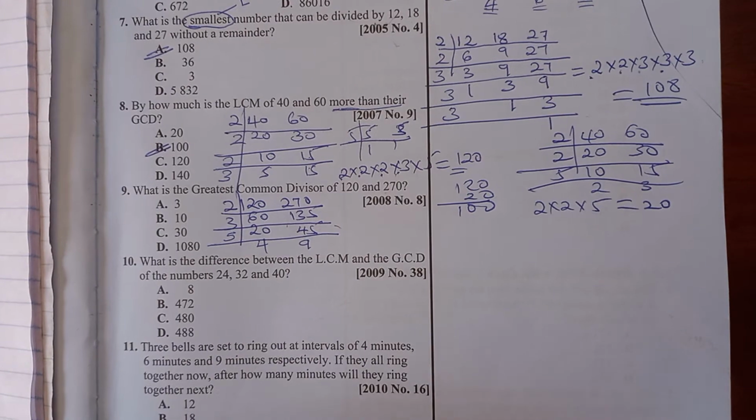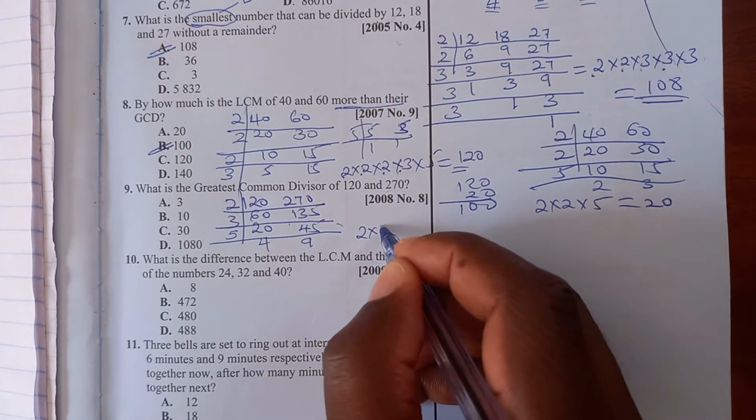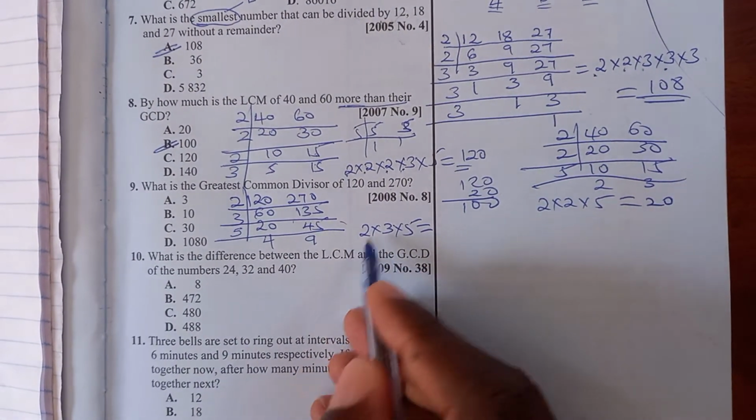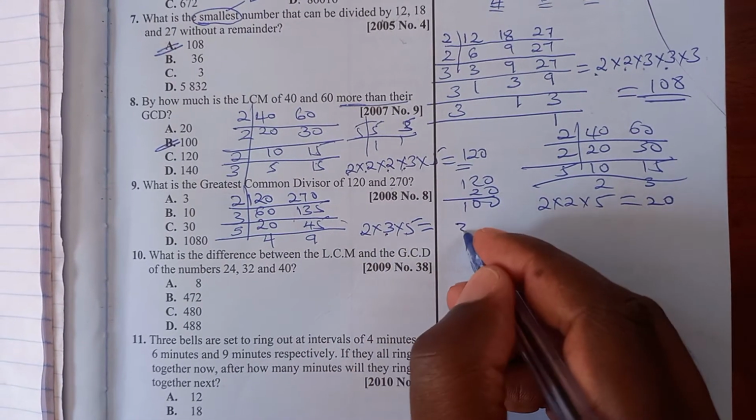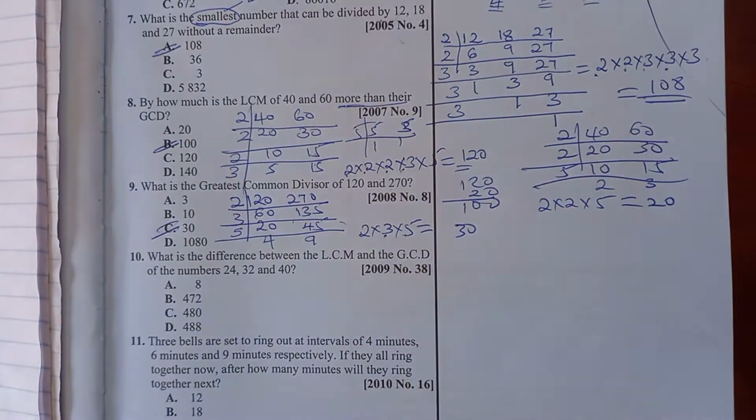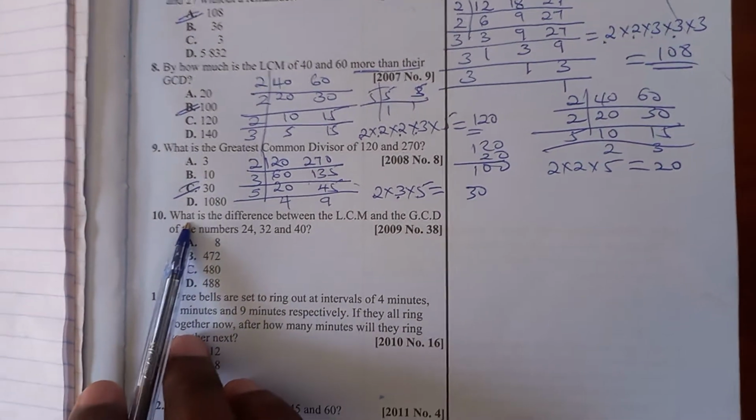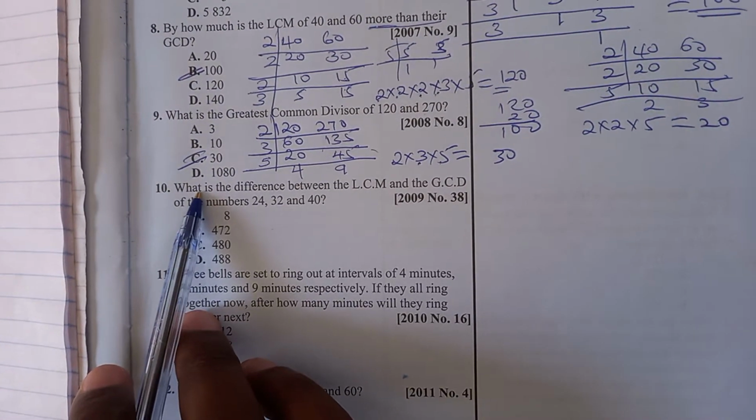So our GCD will be 2 times 3 times 5. 2 times 3, 6. 6 times 5, 30. So our GCD is 30. Similar question that we had done in question number 2.